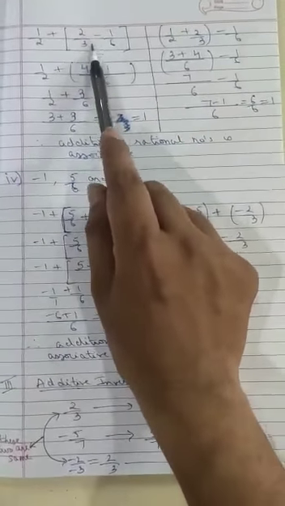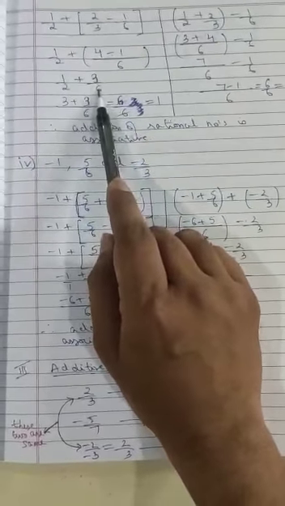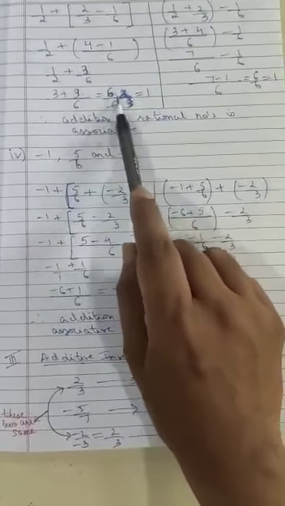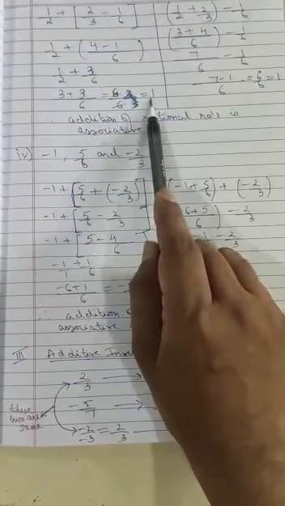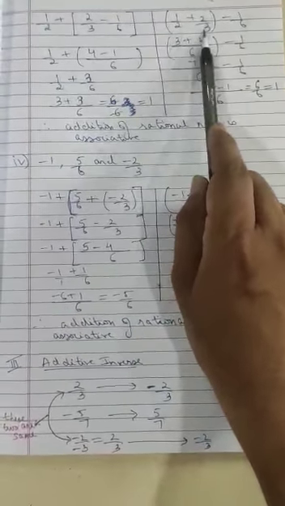We have simplified 2 upon 3 and 1 upon 6. We got 3 upon 6 as the answer. This answer we'll add to 1 upon 2 and we'll get 6 upon 6, which on reduction will give us 1 here. Now what we have done here is that we've taken the first two numbers together.